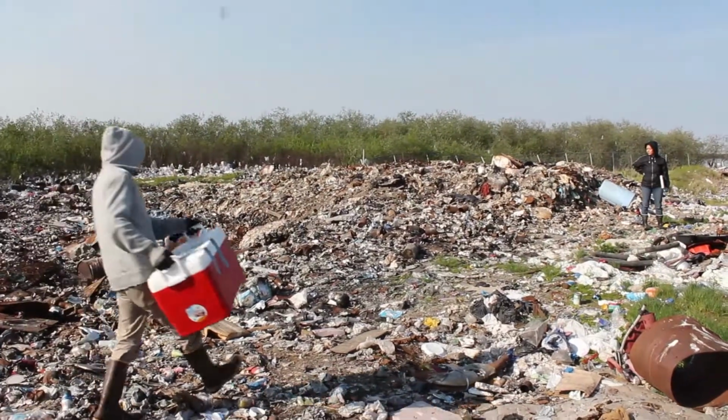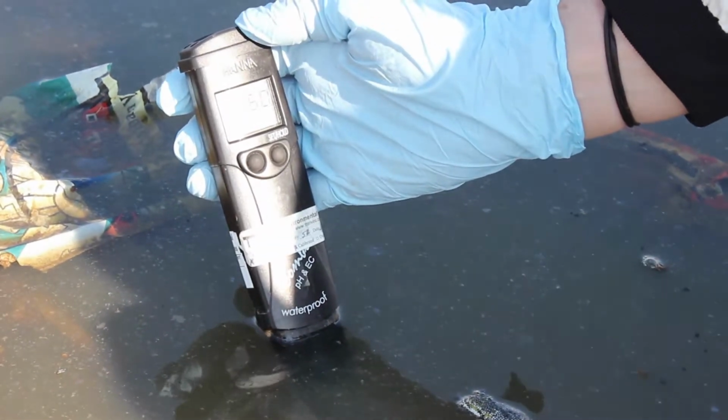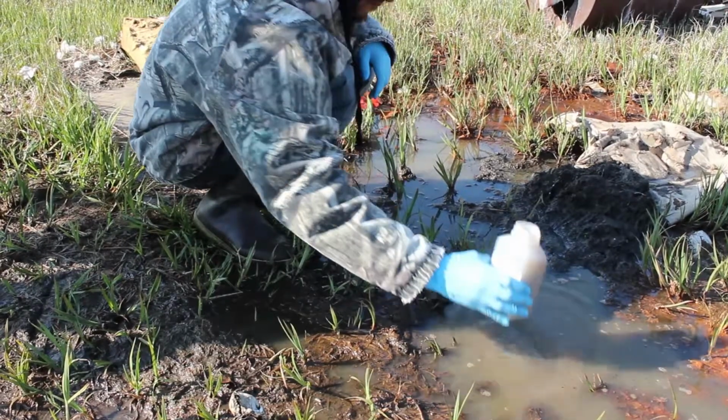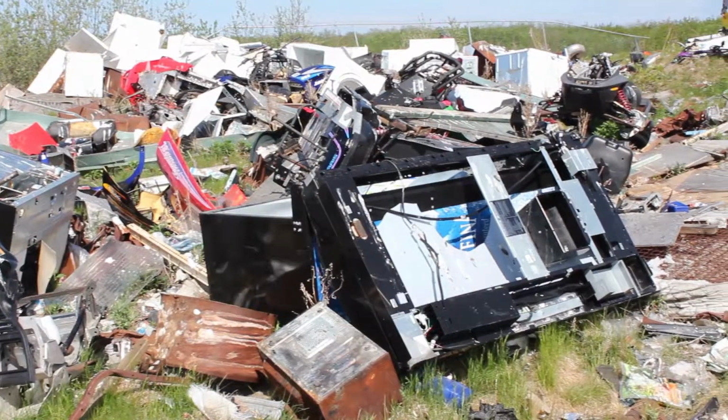In conclusion, water sampling is a very important step in determining if your drinking water source or environment has been affected by your community's waste disposal activities.